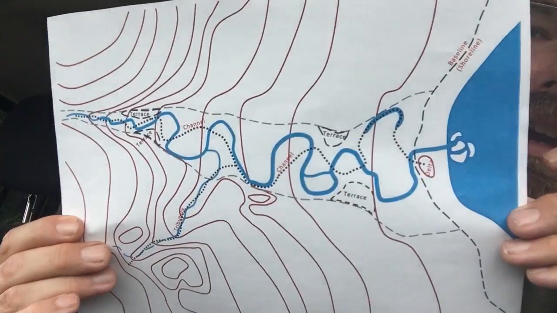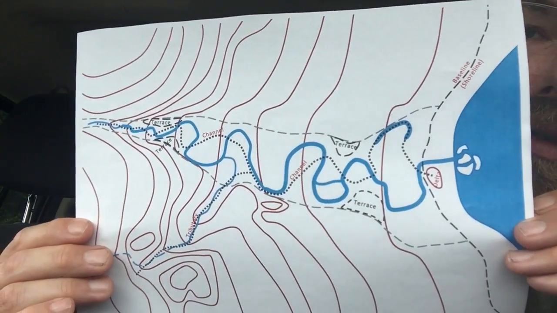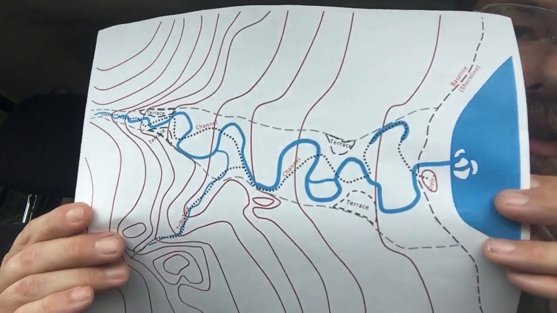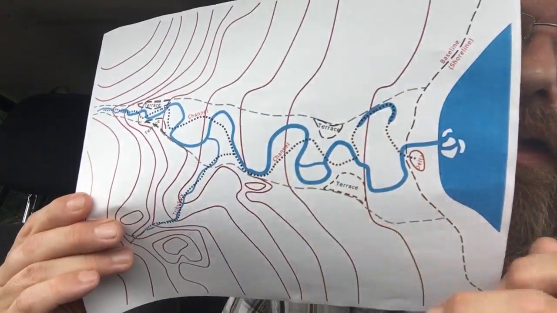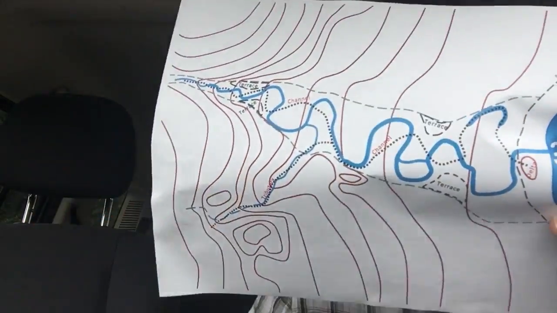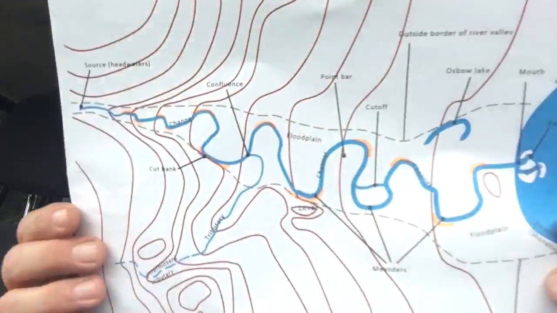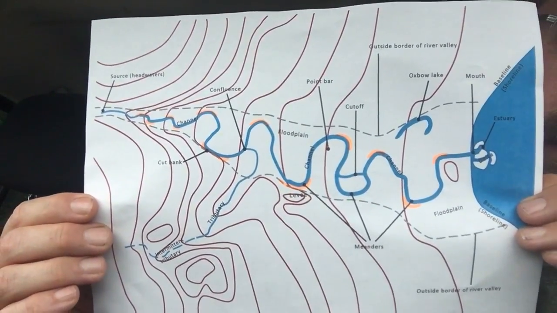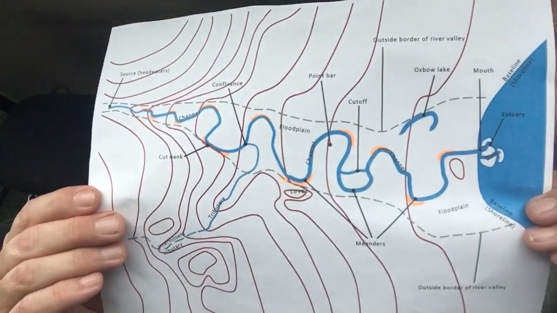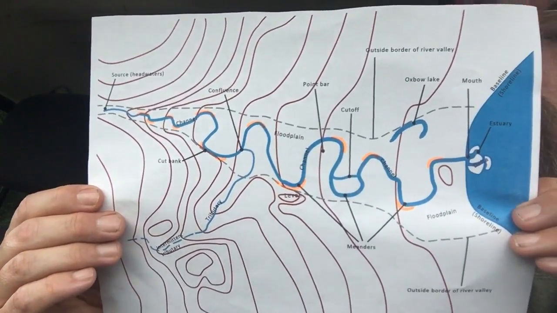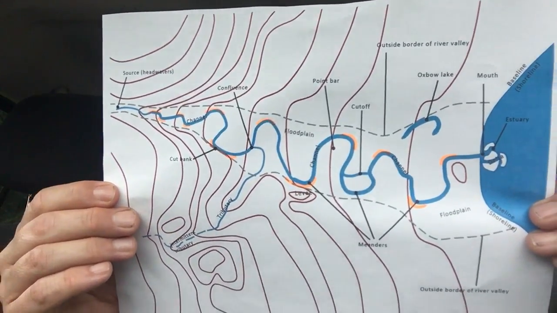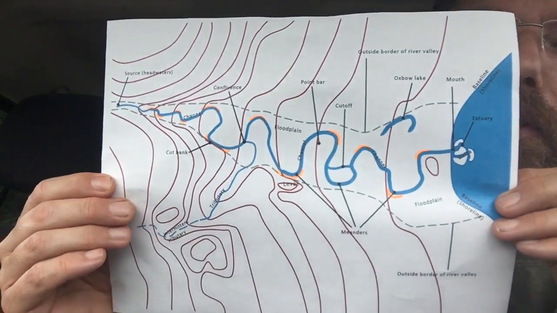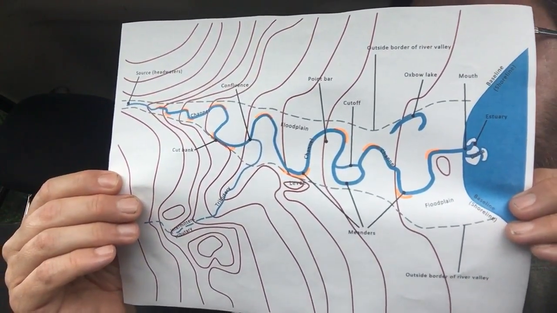But this is just to illustrate to you how streams change through time. So this would have been an ancient stream pattern, the black dotted line. But notice it's still confined to the valley. And this would be your modern one with the names of each of the features. Now these names are not geologic features, they're geomorphic features. They're landscape features. But we use them in geology, and we're talking about the sediments.